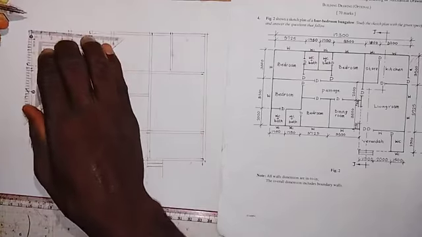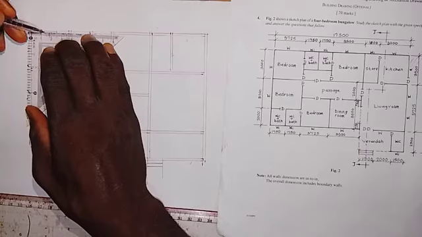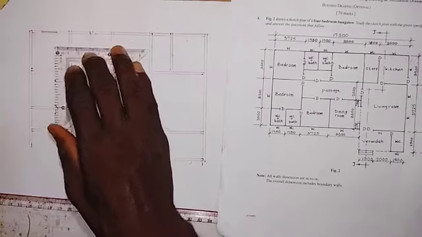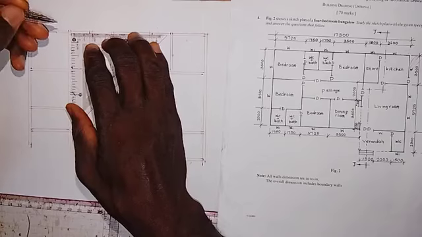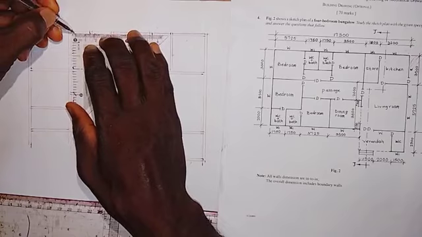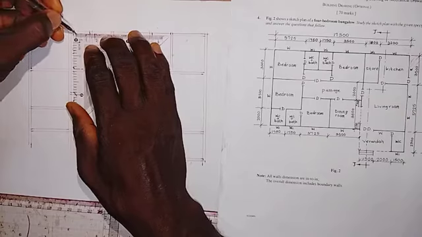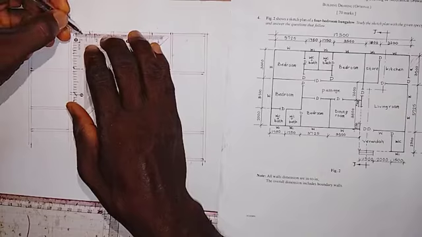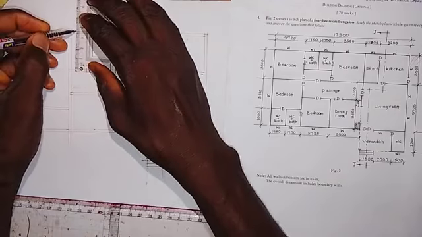All right, then we draw two lines within this space. Then we have W1 here. That is 8 millimeters. We have it to be 750 by 750. So 750 divided by 100 will give us 7.5, and that is approximately 8 millimeters. So here we fix that.